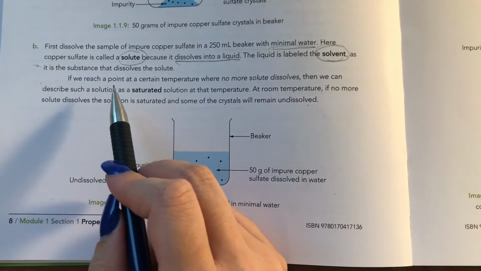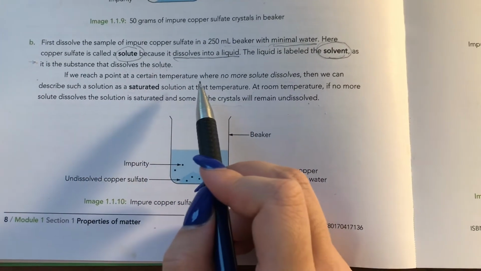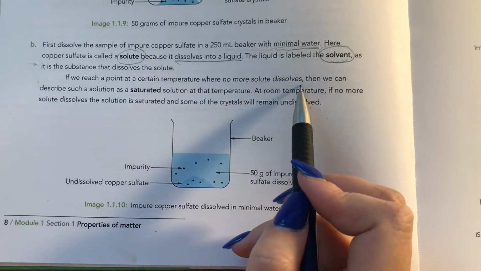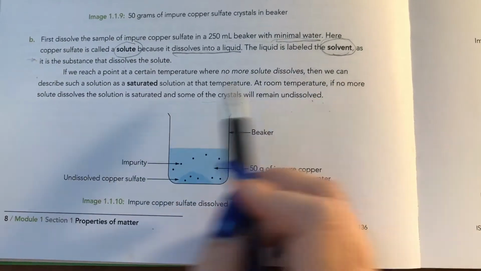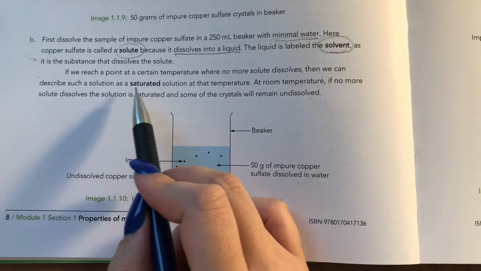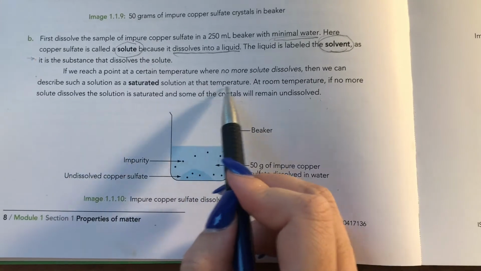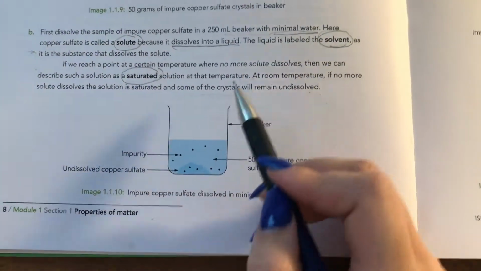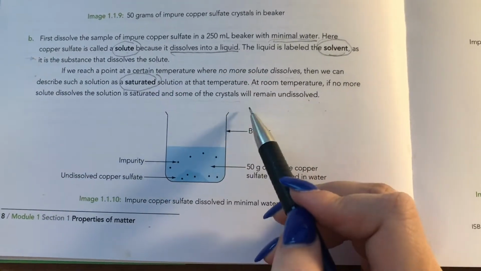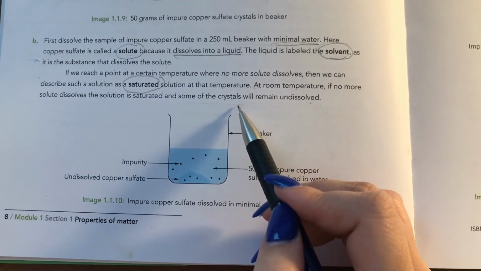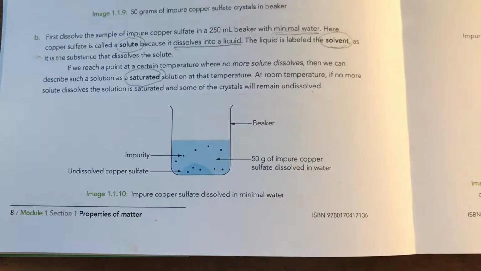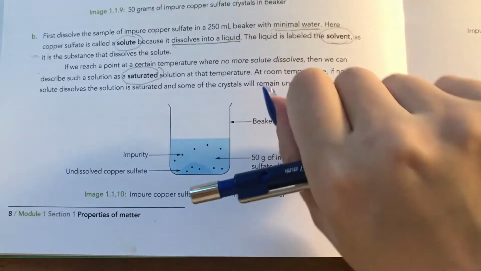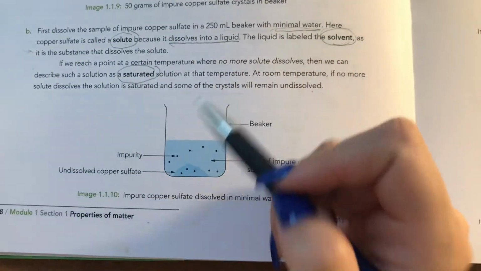If we reach a point at a certain temperature where no more solute dissolves, then we can describe such a solution as a saturated solution at that temperature. Saturated. Imagine a cup of cold water and sugar, and you just dump in a tablespoon of sugar.